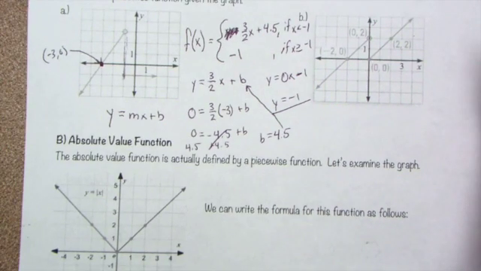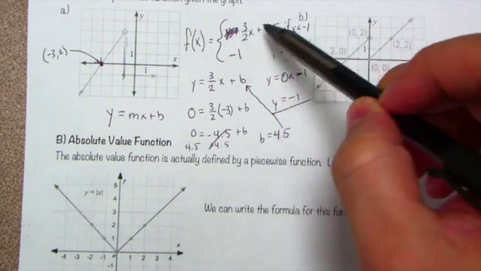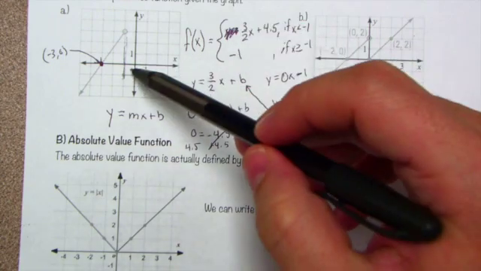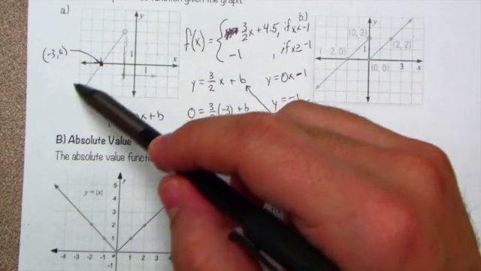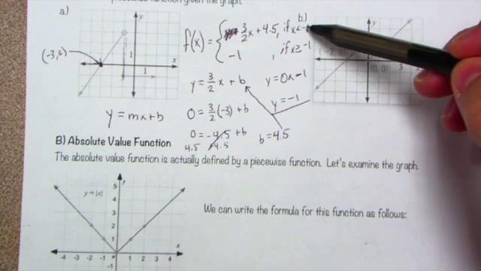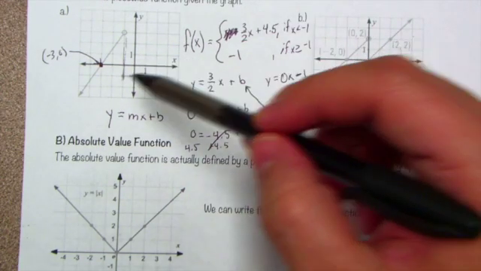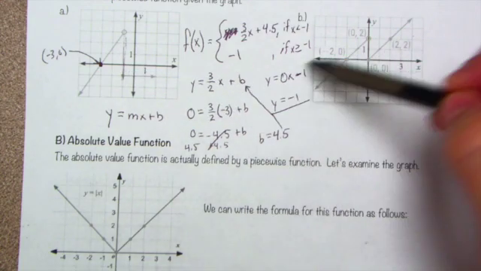Your goal is to figure out the equation of the line that will give you the functions, and then write your domain for the specific graph. Since this goes from negative 1 this way, that's why it's less than negative 1, and it's an open circle. This one goes from negative 1 this way, so it's everything greater than or equal to negative 1.